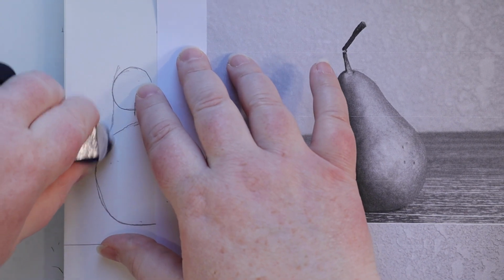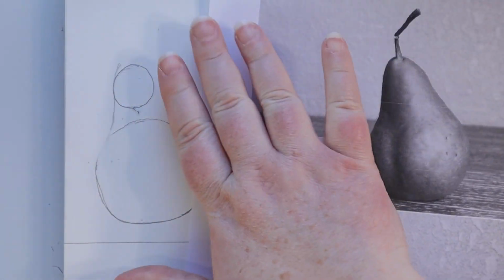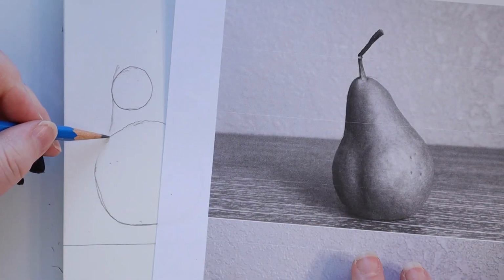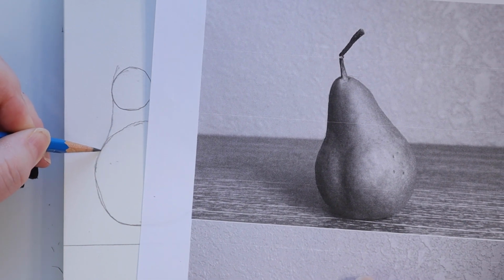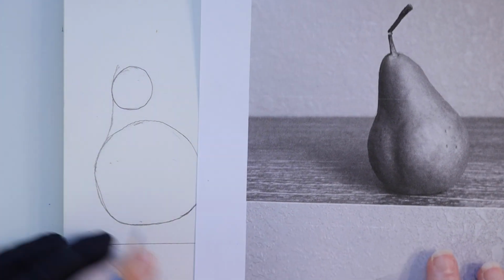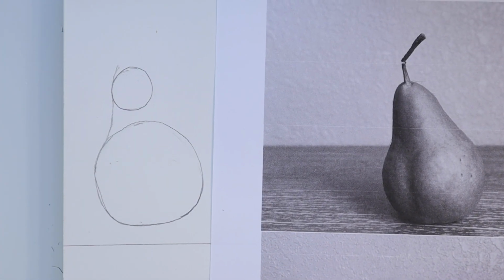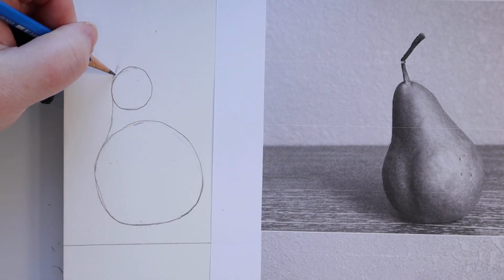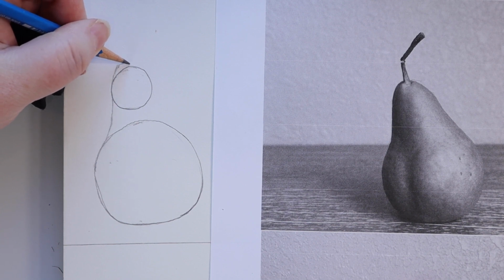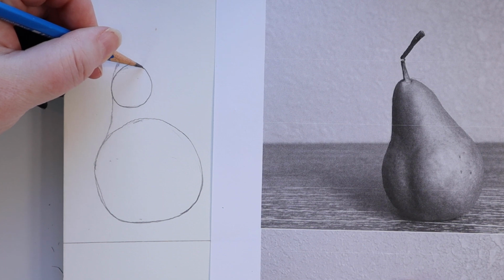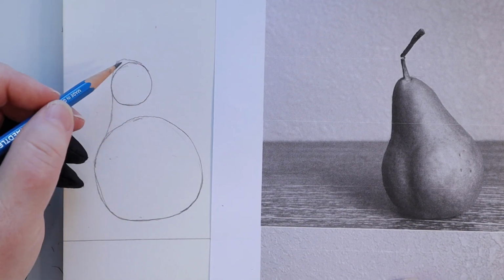So a little erasing, but first of all, before we really refine things too much and start fussing with it, let's just go ahead and draw a contour line. So let me just make this simple. Now I'm peeking up the top a little bit like this because it's not a perfect circle at the top of the pear. I'm coming over here.